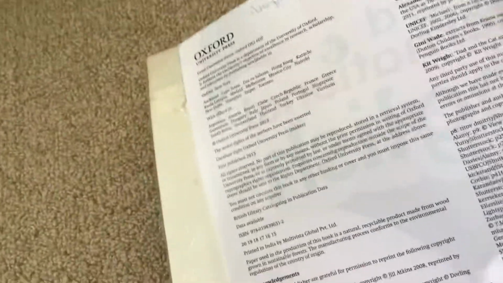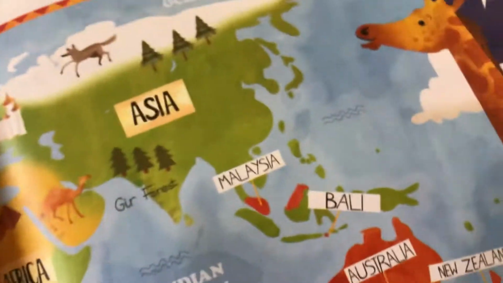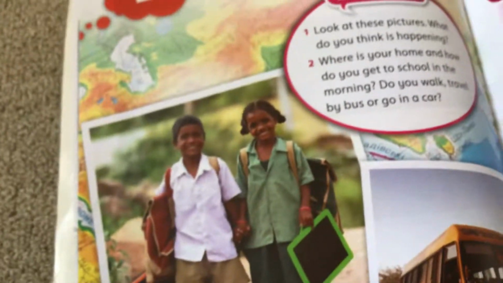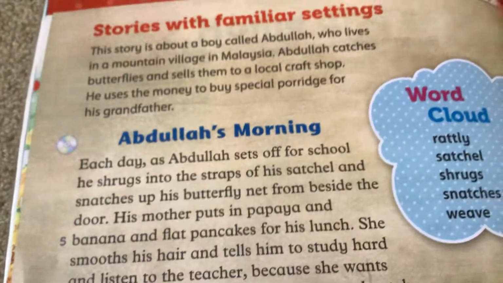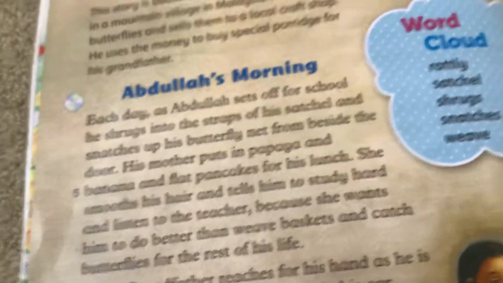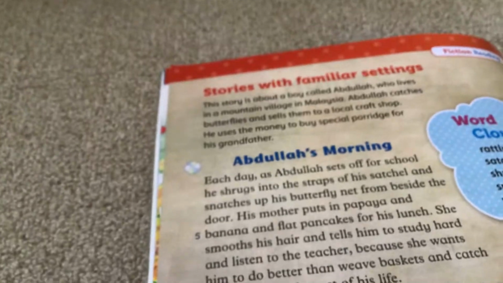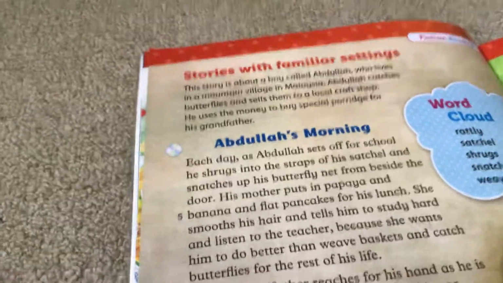Now, so Malaysia is this country and it's a part of Asia. Now let's go back. Next page. Sorry, I got some trouble. This Abdullah catches butterflies and sells them at the local craft shop. He uses the money to buy special porridge for his grandfather.